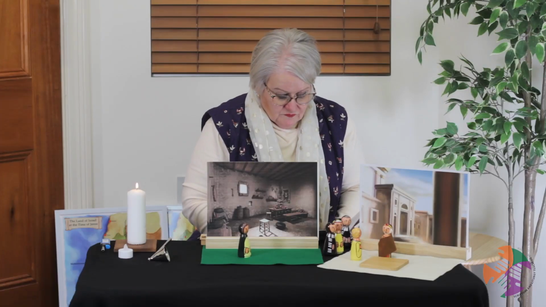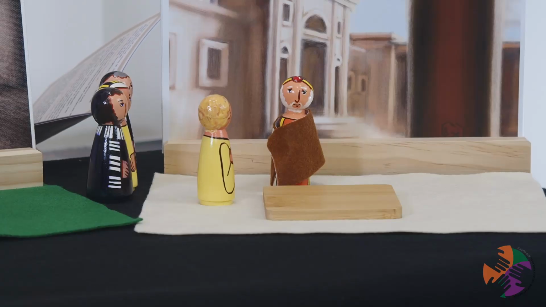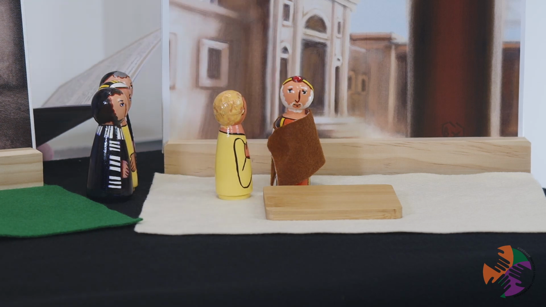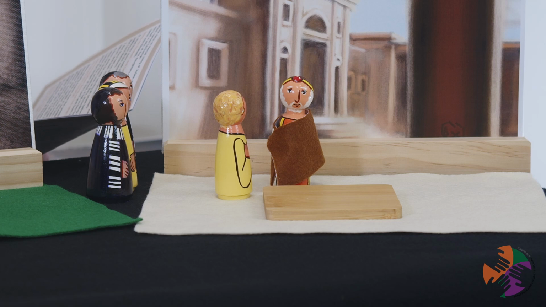Zechariah said to the angel, "How shall I know this? For I am an old man, and my wife is advanced in years." The angel said, "I am Gabriel, who stands in the presence of God, and I was sent to speak to you and to bring you this good news. Behold, you will be silent and unable to speak until the days when these things happen, because you did not believe my words."